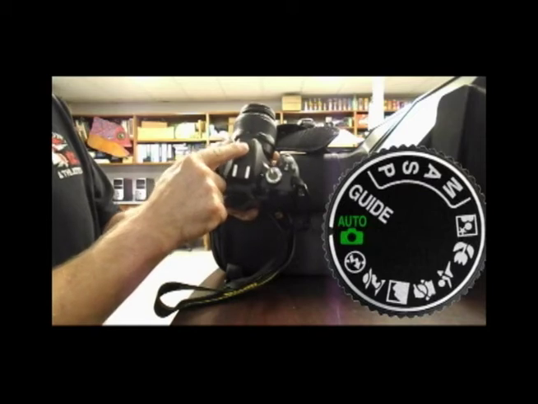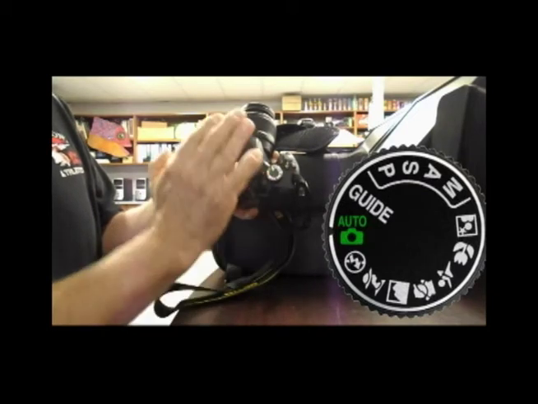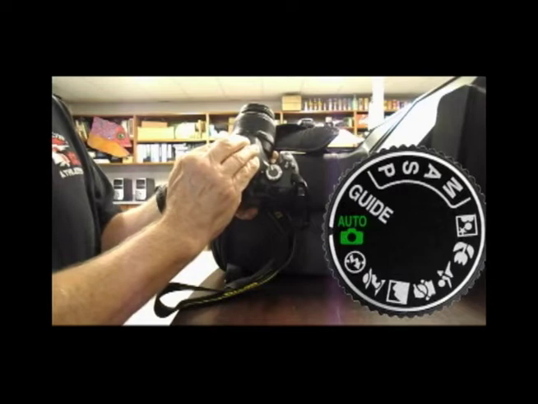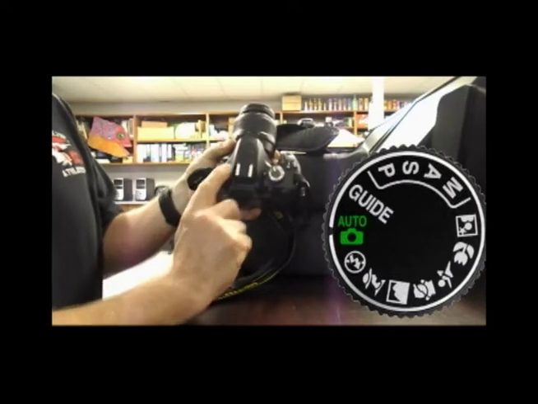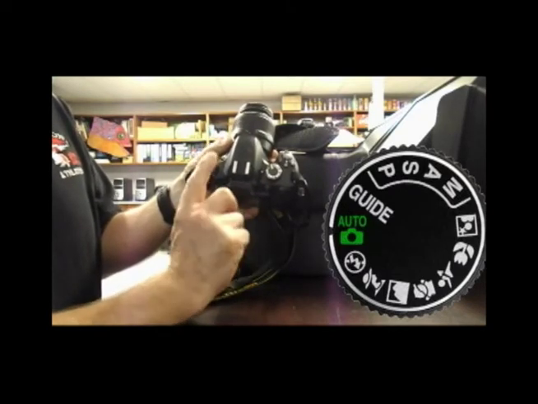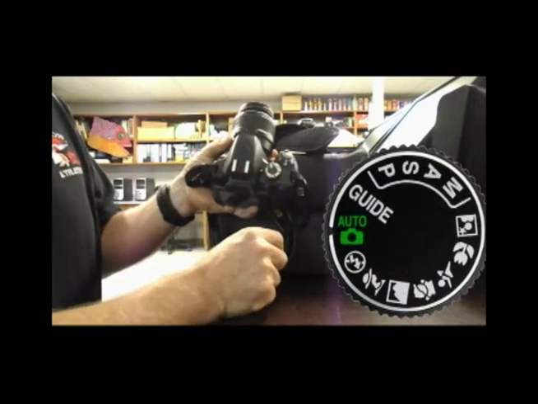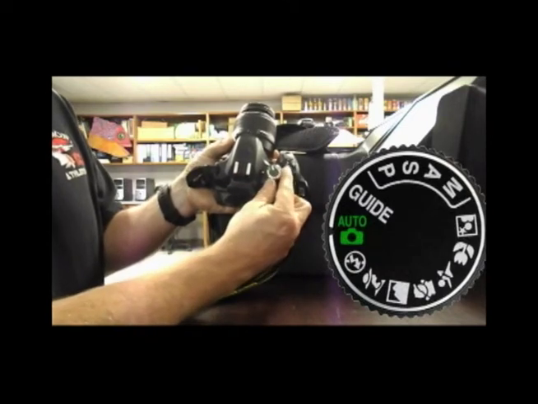Right here is where you'd find the flash. And I see sometimes people trying to press down on that when they're taking the picture and they don't want the flash, but that can actually damage the mechanism inside. So you don't want to do that. You just want to go to the no flash symbol.